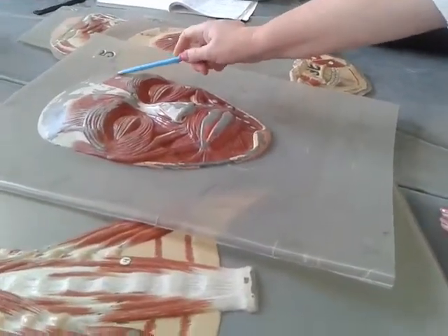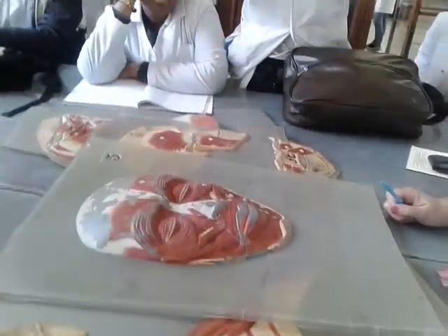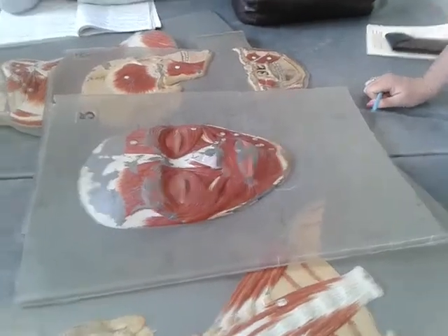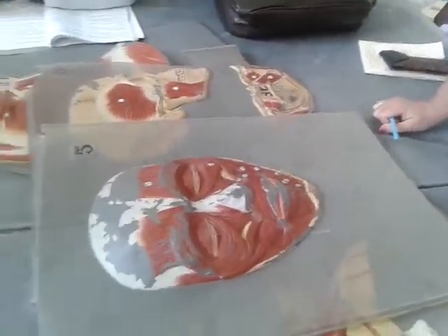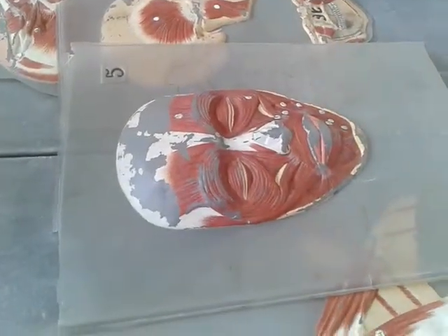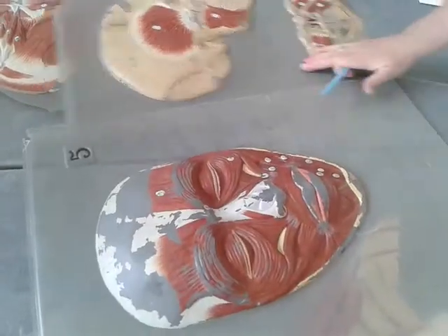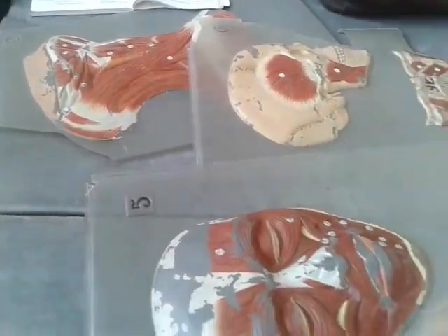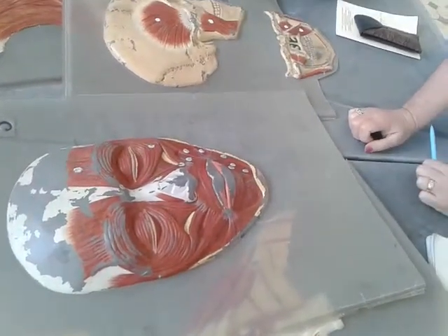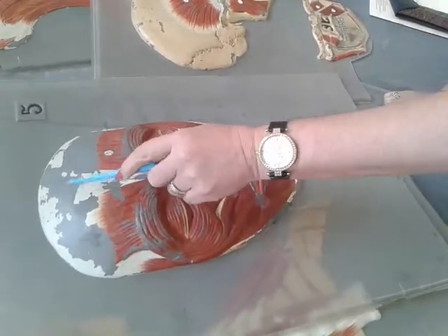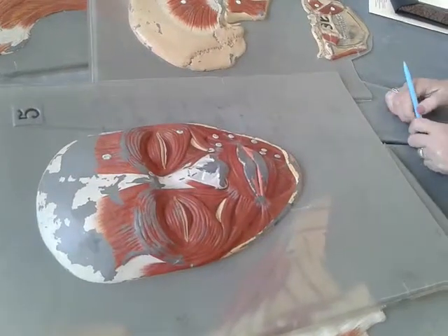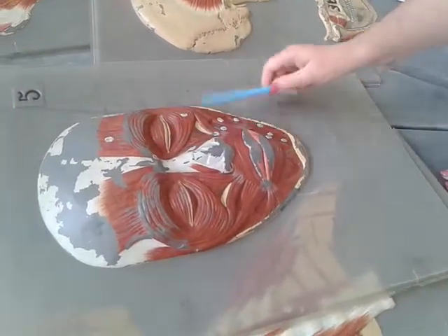Epicranius muscle. It has frontal belly, which wrinkles skin of forehead horizontally. Auricular belly, movements of auricle, and occipital belly, movement of skin of the head. And this muscle, epicranius muscle, has broad tendon, which is called galea aponeurotica. Please, galea aponeurotica. Next, muscles which surround eye.